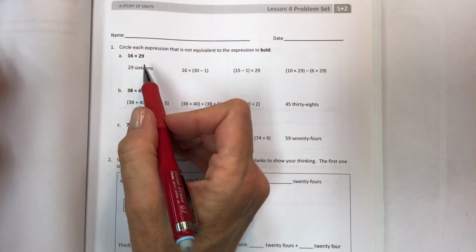So lesson 4. Mine's on page 143. Hopefully yours is somewhere around there. Module 2, lesson 4. Let's jump in.